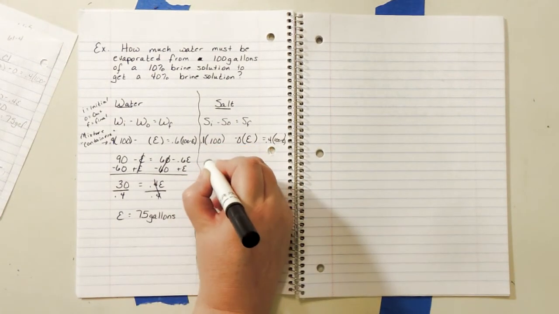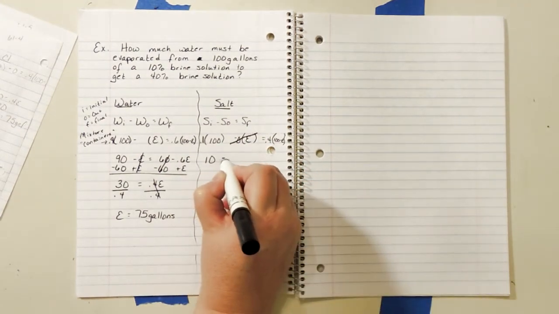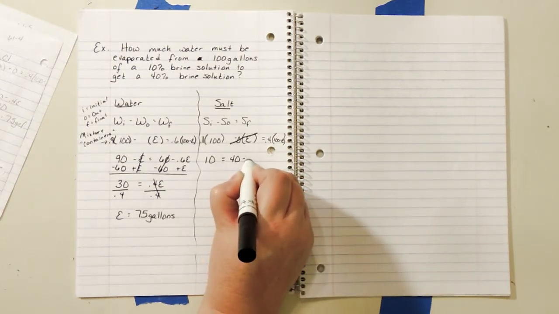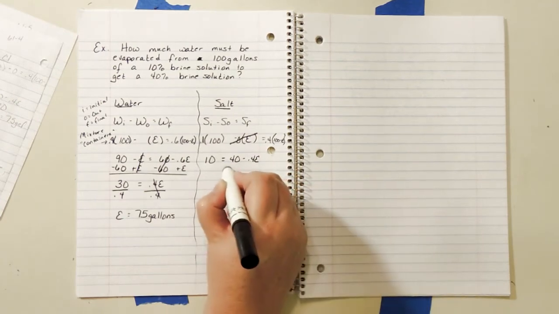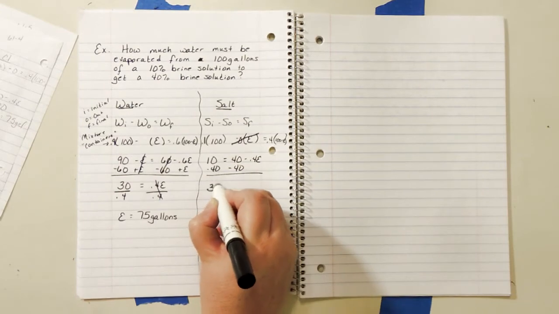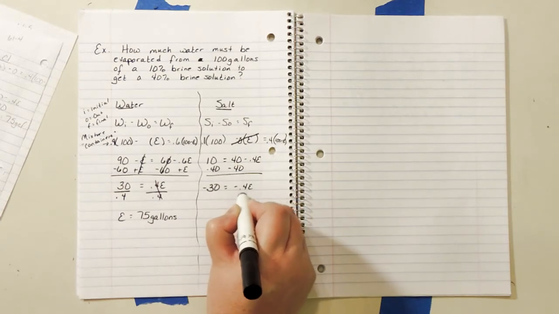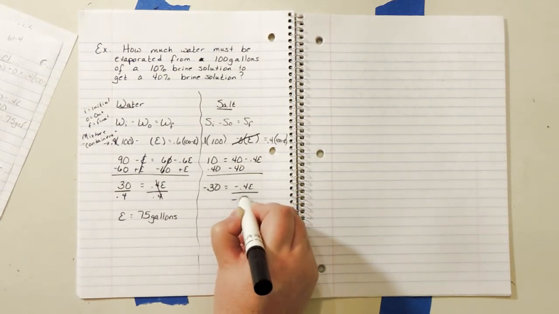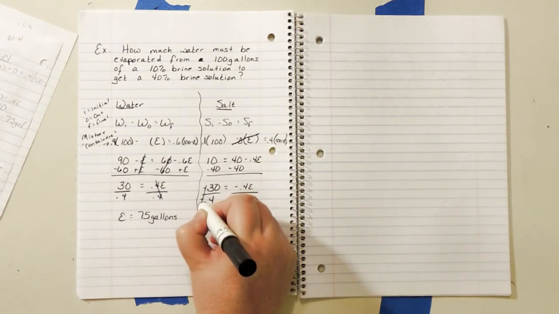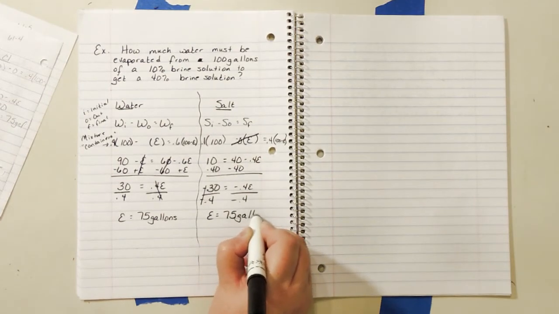So we have 0.1 times 100, that's 10. This is just 0. So 10 equals, and multiply this through, that will be 40 minus 0.4e. Move the 40 over here, and we have negative 30 equals negative 0.4e. Divide by negative 0.4. Those cancel and we're left with e equals 75 gallons.